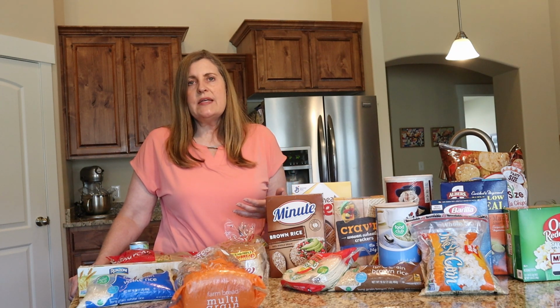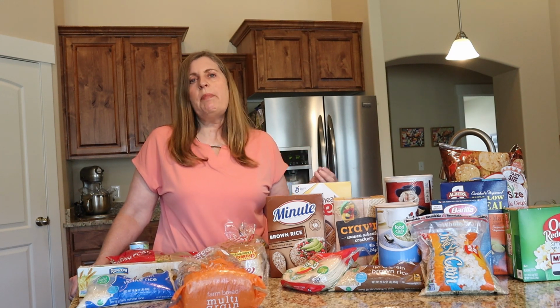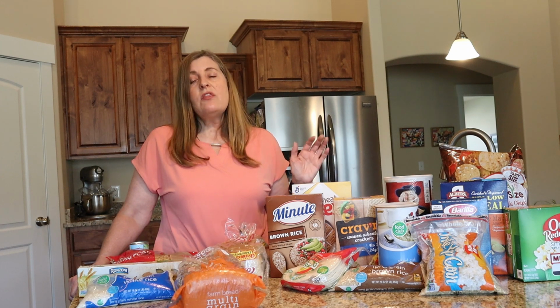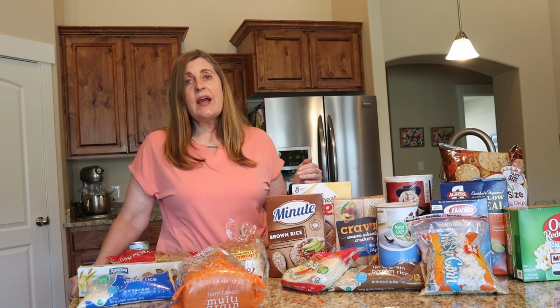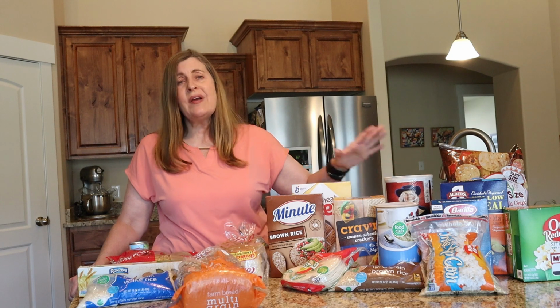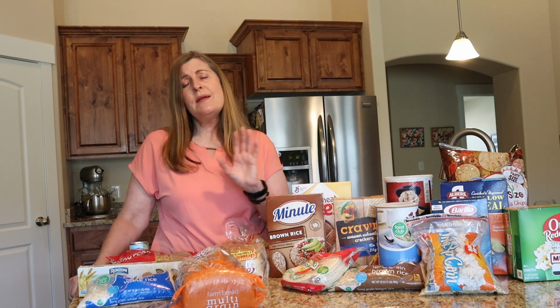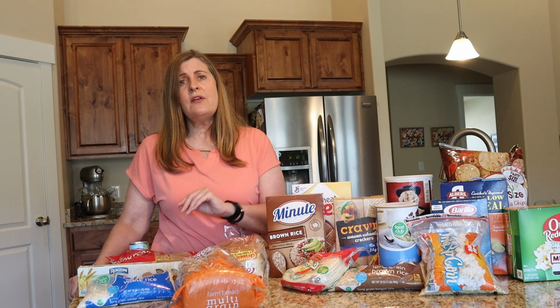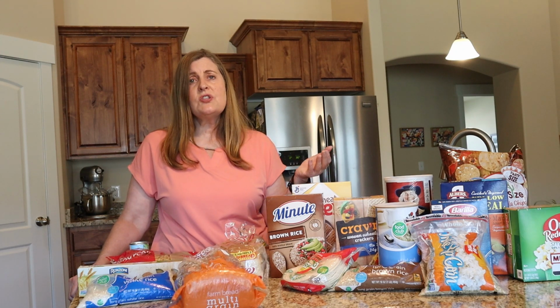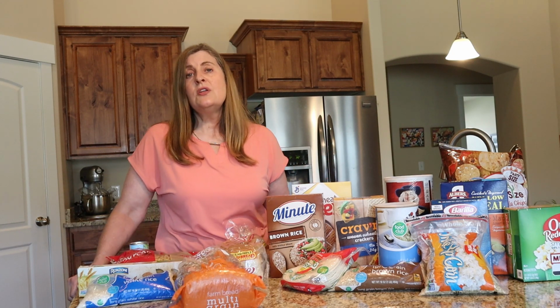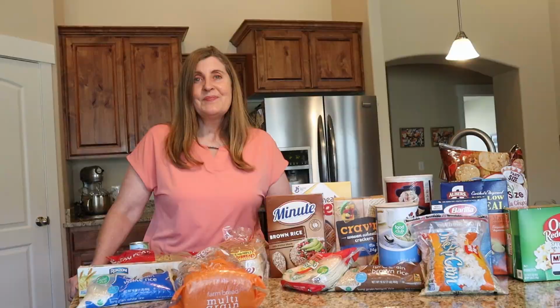So a slice of bread is an ounce. A cup of cold cereal is an ounce. A half a cup of cooked pasta, rice, or cereal is an ounce. And then we have a lot of nutrients in our grains. Fiber, we have more of that in whole grains, a very small amount, limited amount in our refined grains. B vitamins, a little more B vitamin in the refined grain. And then we have some minerals such as iron, magnesium, and selenium. And we add a little more iron into our refined grains.